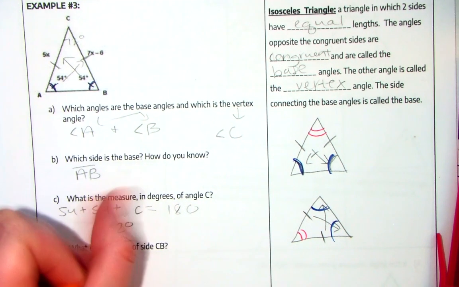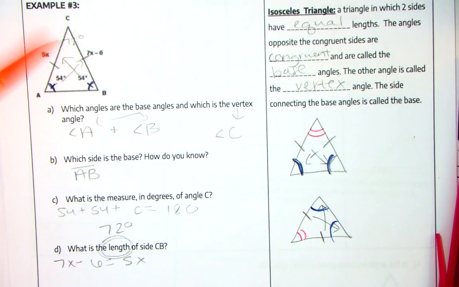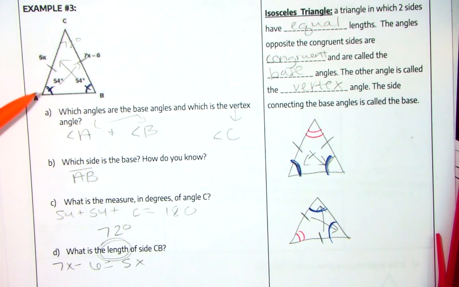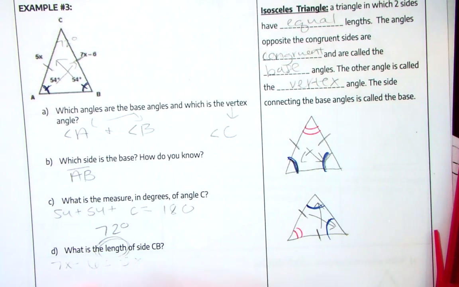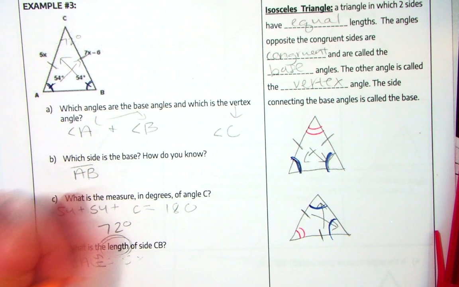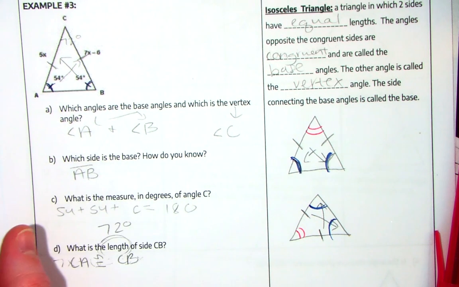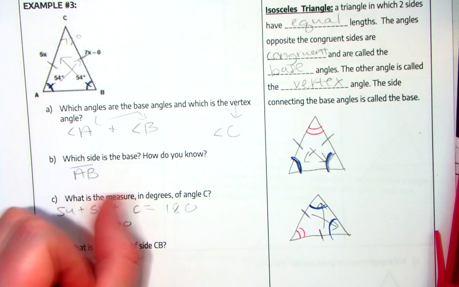They're congruent, so the sides are congruent, so CB is congruent to CA. Let me write that down so you can see the setup of that equation better. So CA is congruent to CB. Therefore, 5x has to equal 7x minus 6.